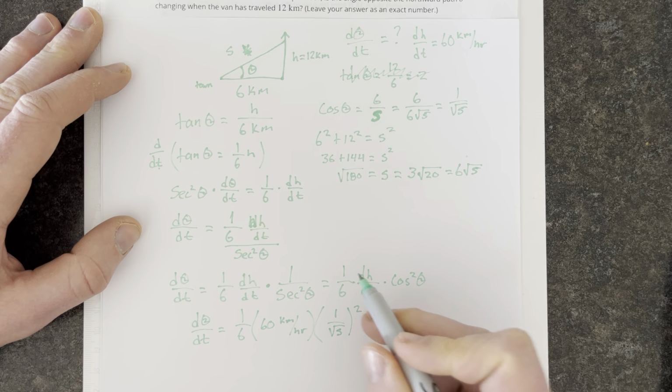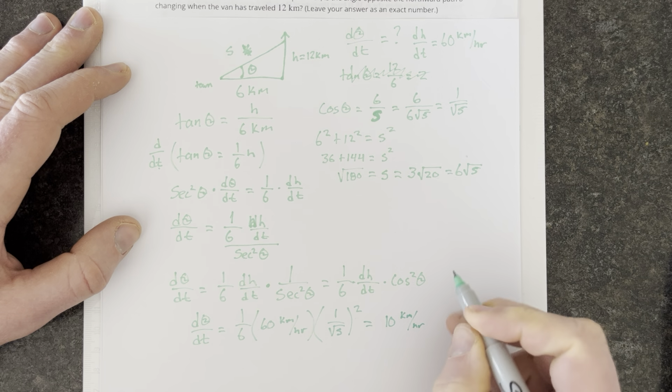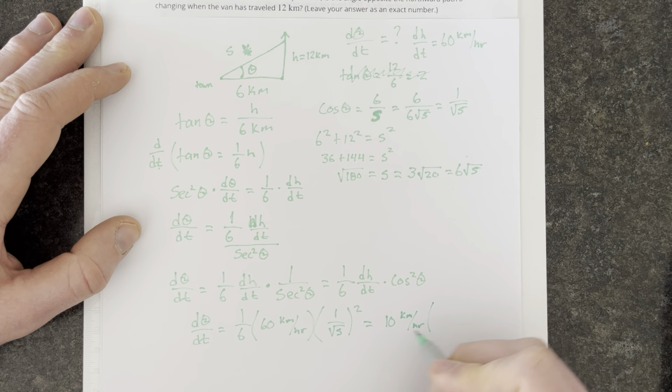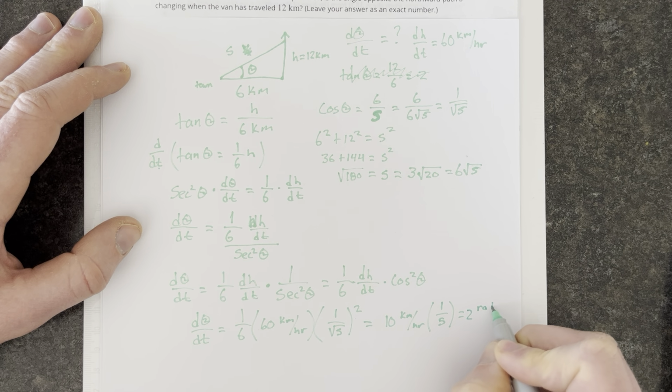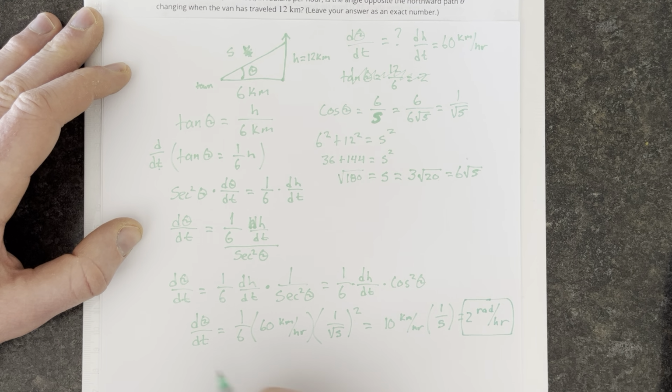So that's going to equal 1/6 times 60, which is 10 kilometers per hour. But then I'm multiplying it by 1 over root 5 squared, which is 1 over 5. This is in radians per kilometer, so it's going to cancel out the kilometer. So I end up with 2 radians per hour. That is d theta over dt.